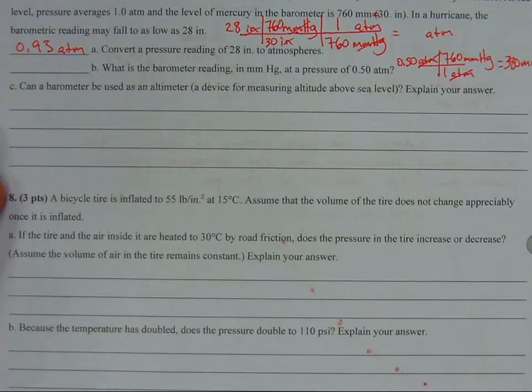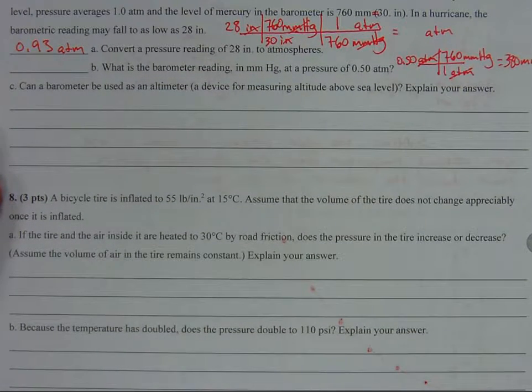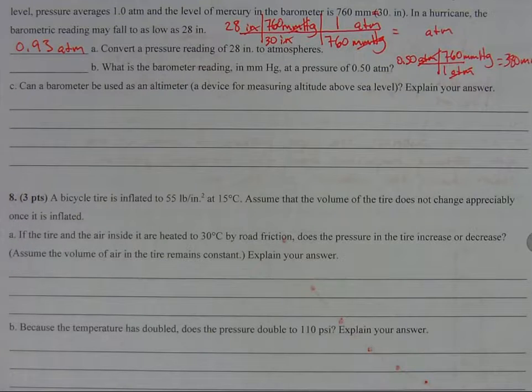C. Can a barometer be used as an altimeter, which is a device for measuring altitude above sea level? So can I use a barometer as an altimeter? Explain your answer. Altitude, altitude, altitude. When you go up in altitude, that means you have less atmosphere above you, right?